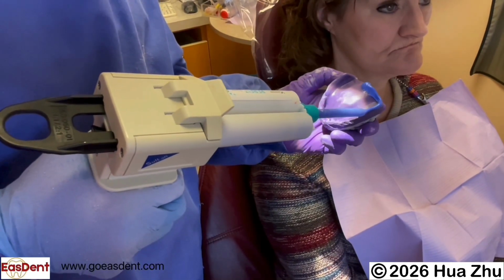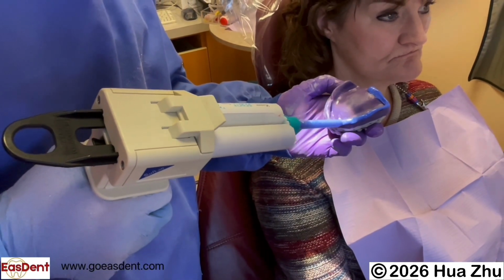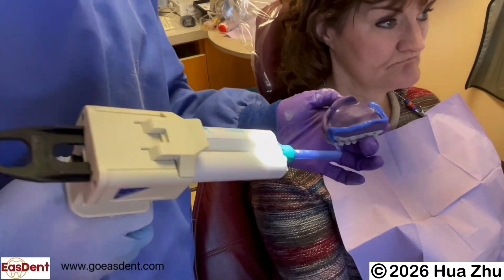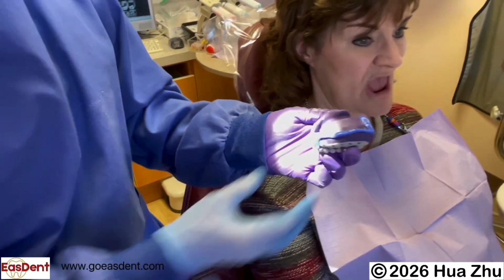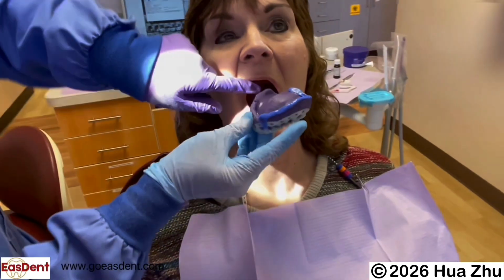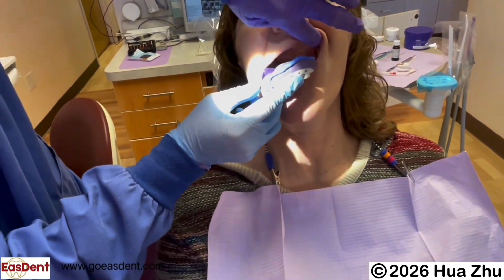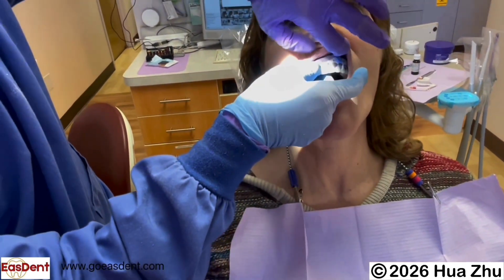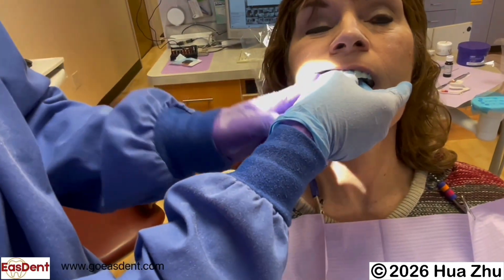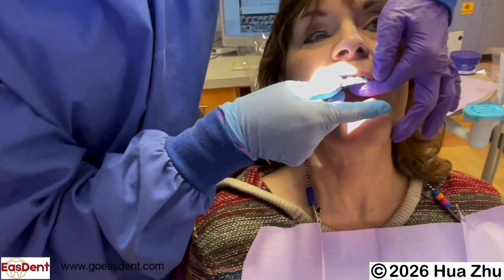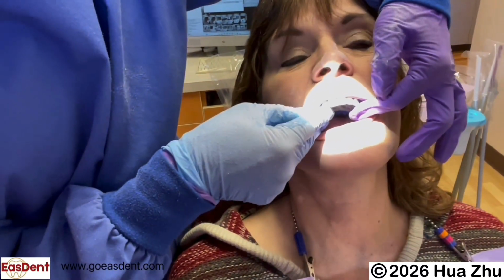Load heavy body PVS material at the periphery of the tray. It is easier to do one side at a time. Push the lip away using the side of the tray without impression material. Swing the tray into the mouth. Press hard to make sure the tray is seated completely and the Easdent teeth remain in the correct position.